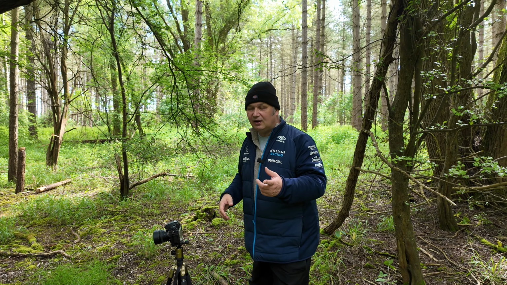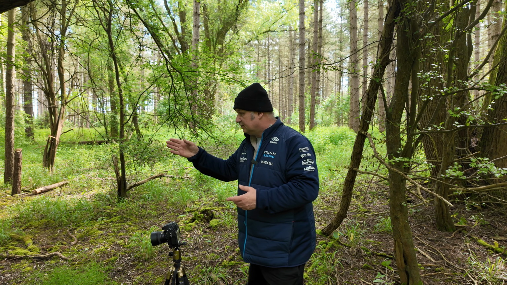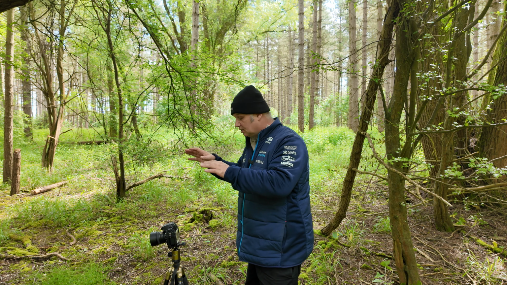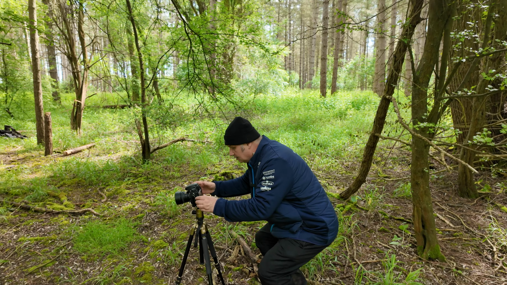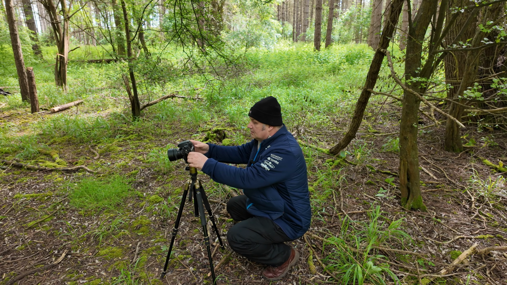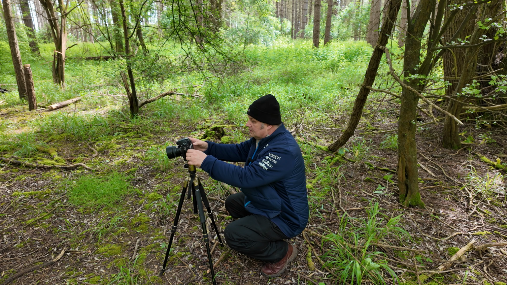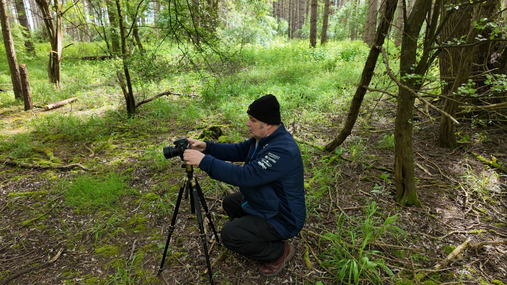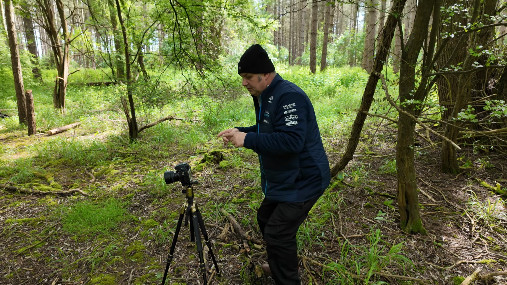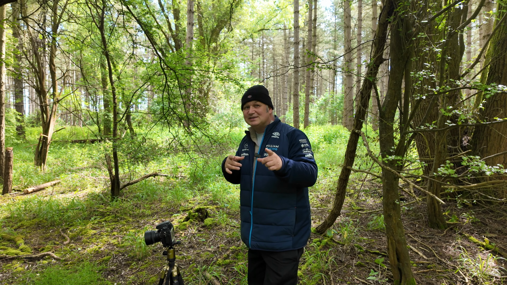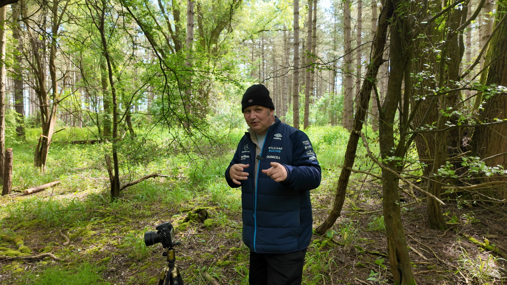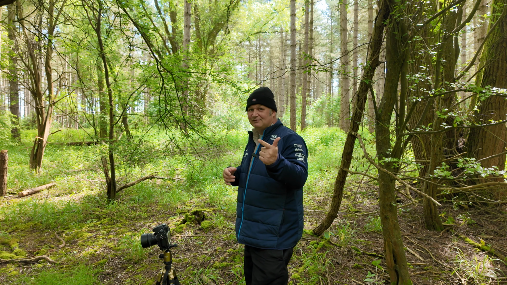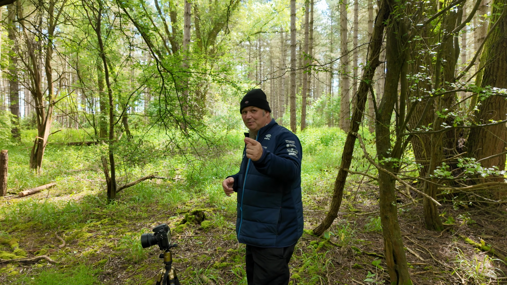So what we should have now is this front tree sharp, and then the background a lot sharper as well. Let's have a look. Yeah, it is. So the background's really sharp now as well. So I'm going to put those two pictures up for you so you can see for yourself the effects of f1.8 and f11. I'll put them up now for you.